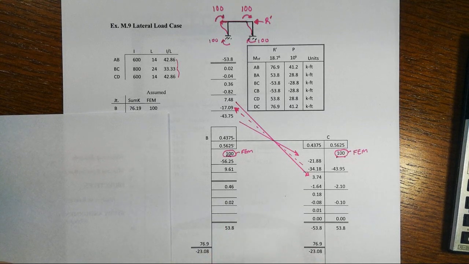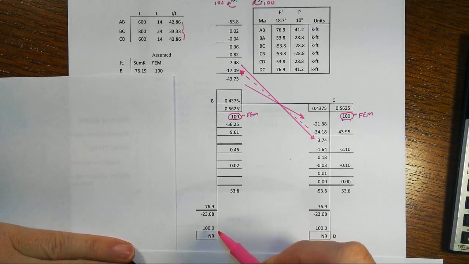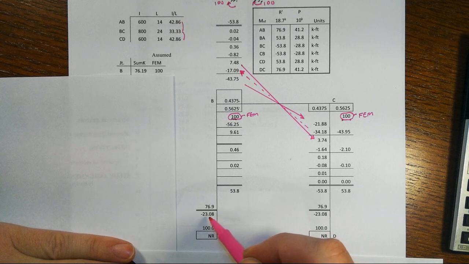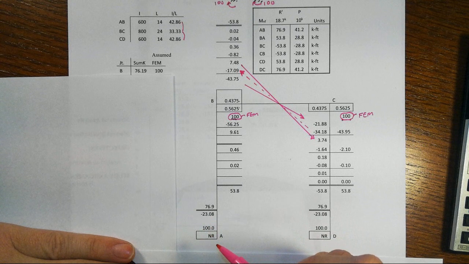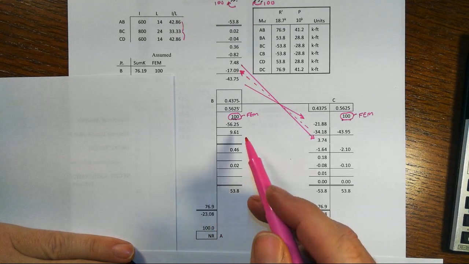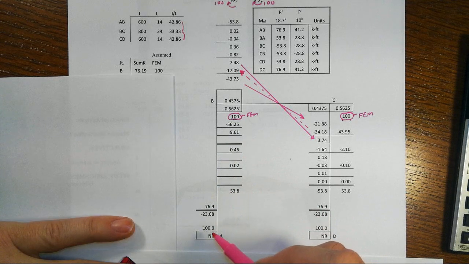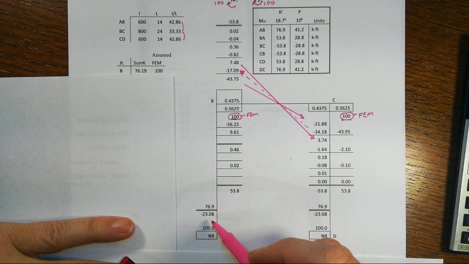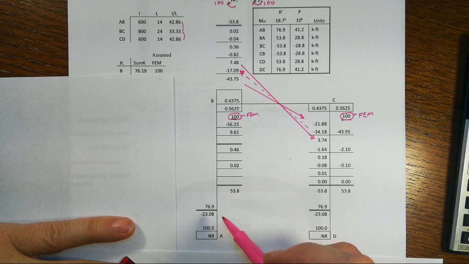All right, let's take the left-hand column first. We have 100 as a fixed end moment down at the base of the column, and you see this negative 23.08. Now if you actually looked at my spreadsheet, you'd see I would have carried over every one of these effects, but I didn't have enough space on the page to print that, so those have been hidden in this particular version.